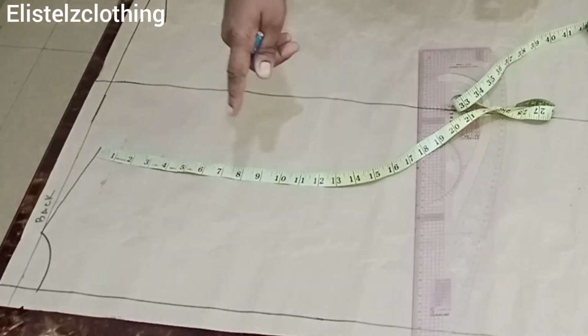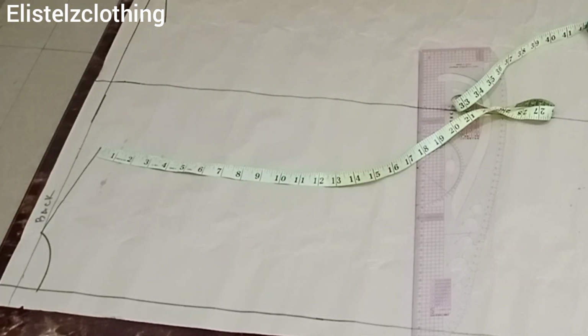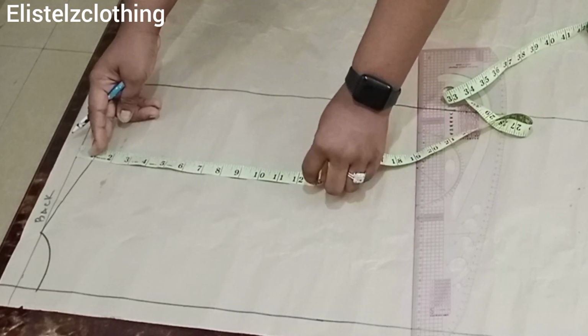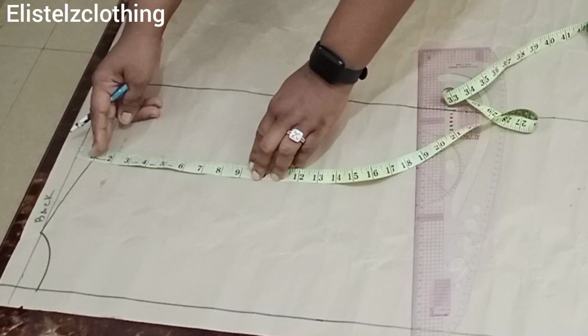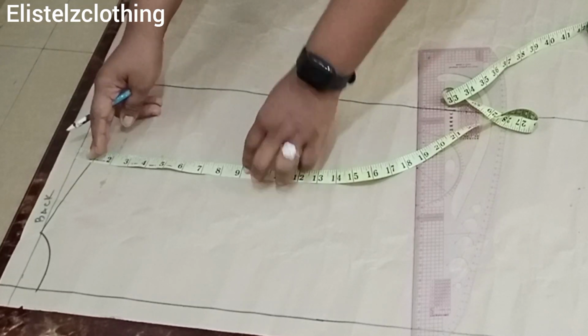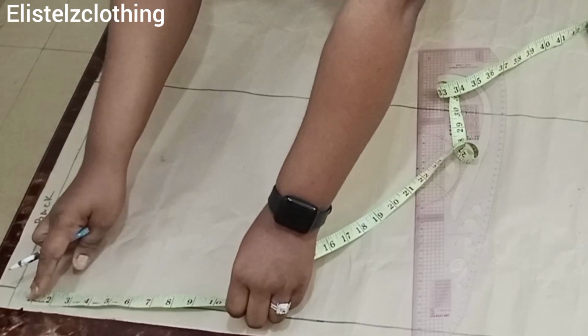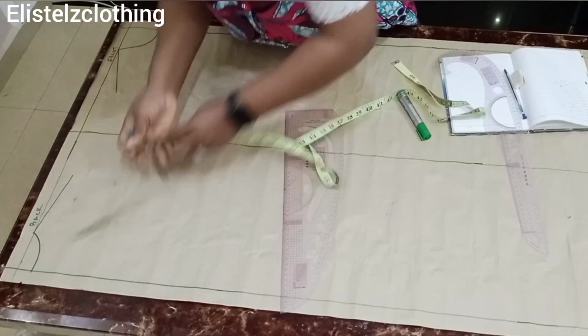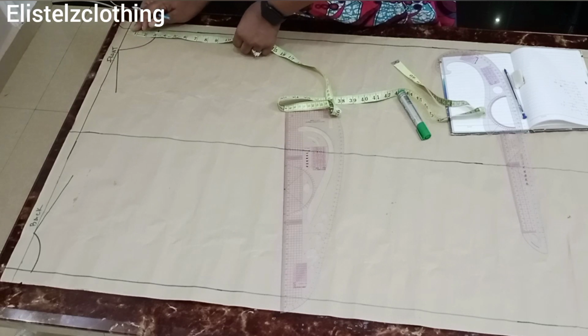Because we need this line to run across this block, I will take the tape to the starting point and measure it down to that 8.1 that we just marked, and what we have here is 9.1. So I'll go ahead and mark this 9.1 across this block.